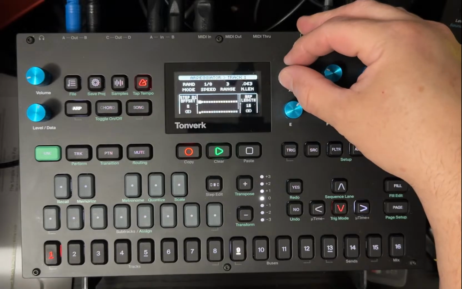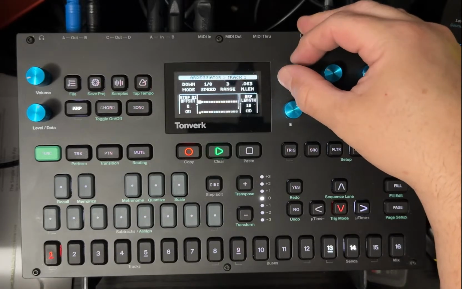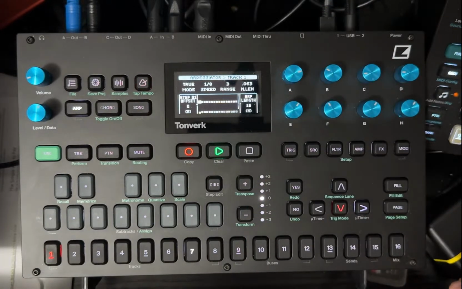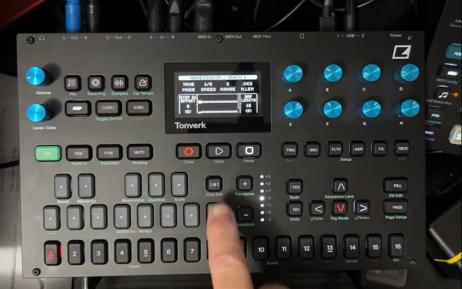So you got random, you got cycle, you got down, and you got up. And then you got true. True means, if I'm not mistaken, the sounds you chose at the time of recording, which notes you pressed first, second, and third, and it will keep that same order of notes that you decided to play while recording it or while on step edit.